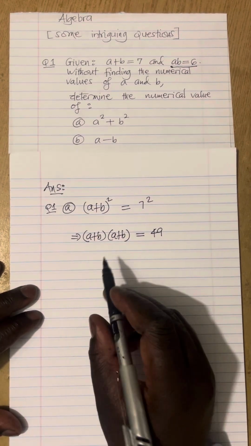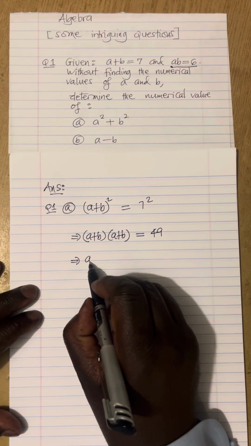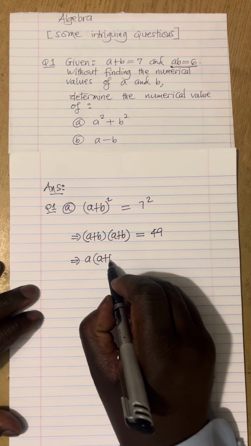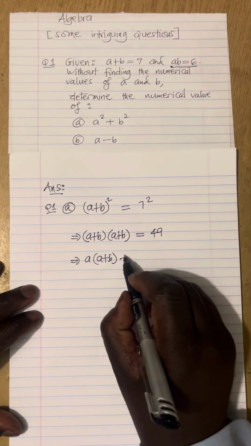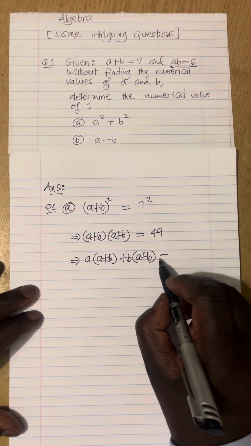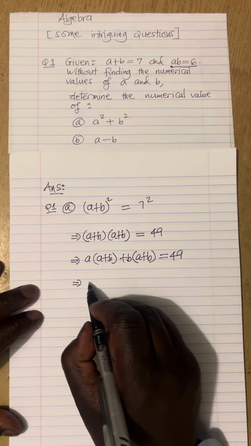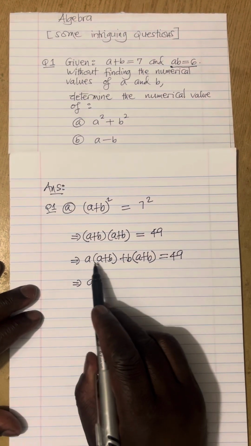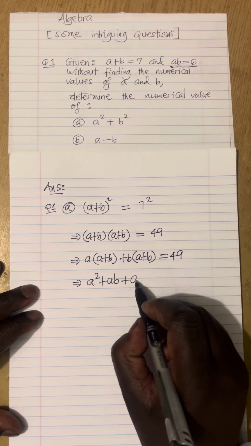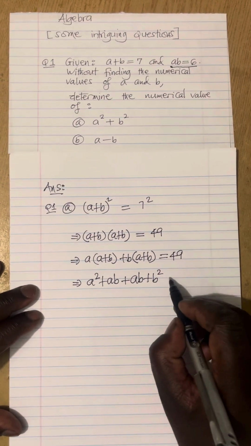Now, the left-hand side here, how you expand this, in the first bracket, we have a plus b. That means a must multiply with the second bracket, a plus b. And then what is remaining is plus b. It has to multiply with the second bracket, a plus b as well. This is equal to 49. Expanding the first bracket, we get a times a is a squared, and a times b is ab, plus b times a is another ab, and then plus b times b is b squared, equals 49.